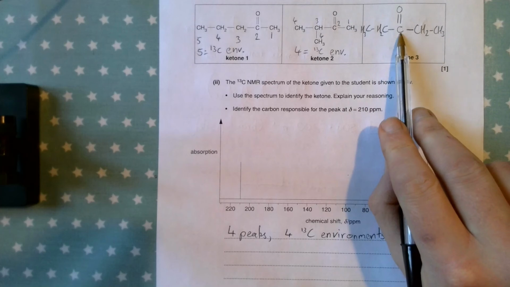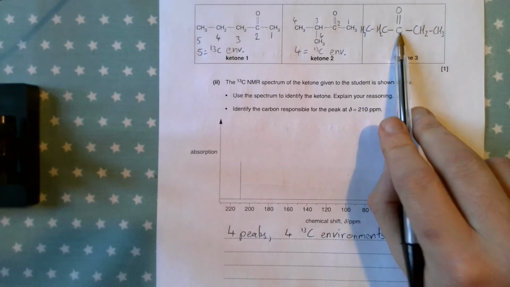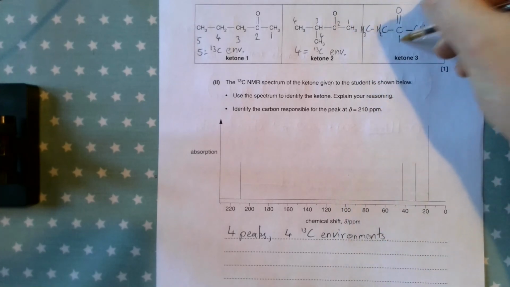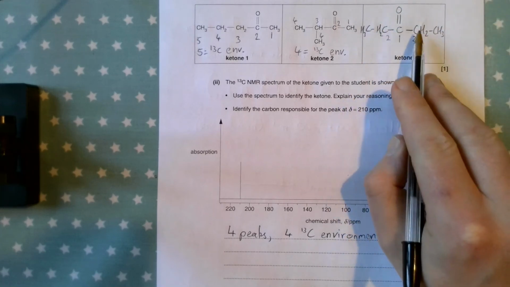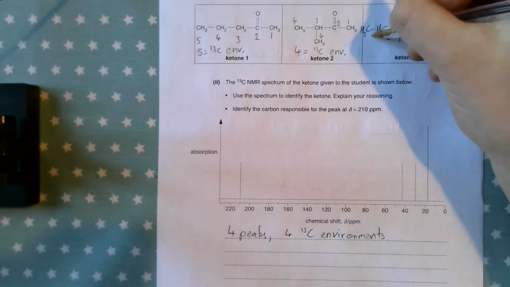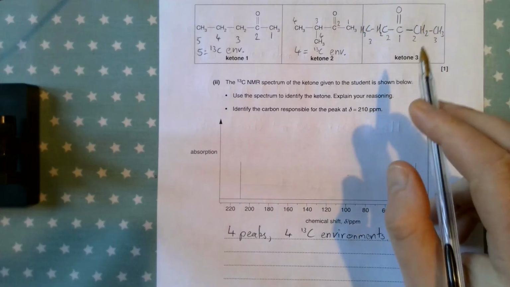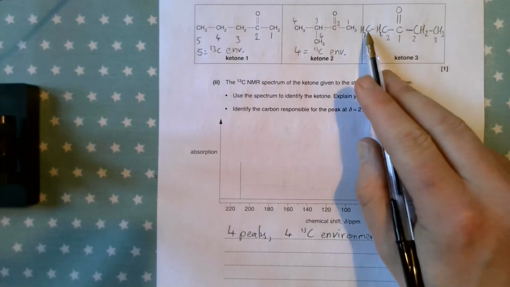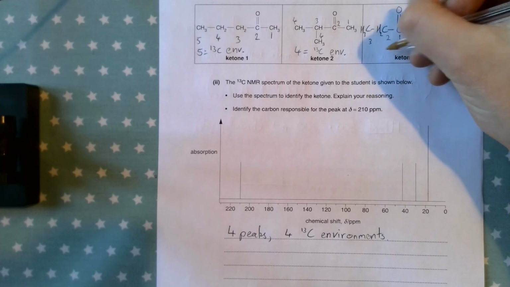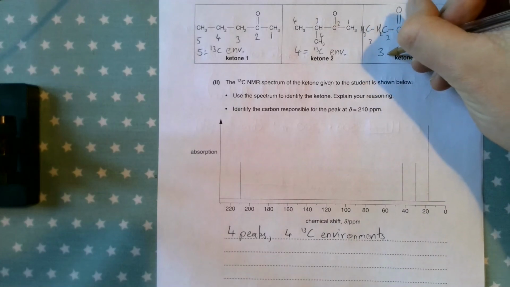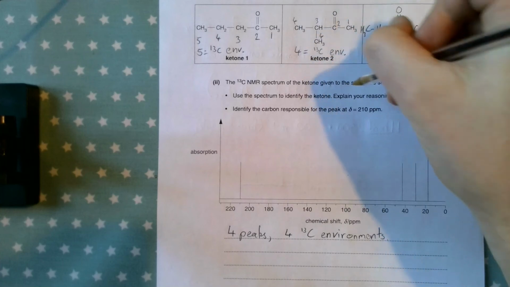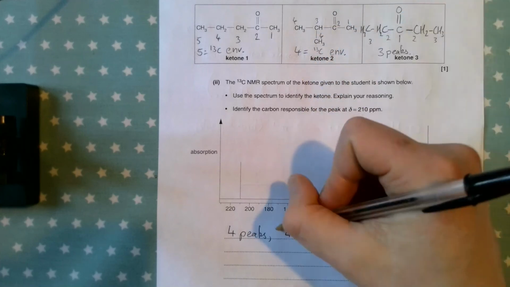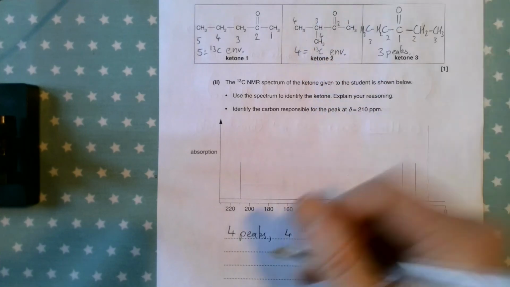And then this one here, it is symmetrical about this central carbon here. So if I say that's 1, either side are equivalent, and again this is equivalent to that one. So this one would give you 3 environments, or if we do it the other way around, that would give us 3 peaks, which means with 4 peaks down here, it is ketone 2.